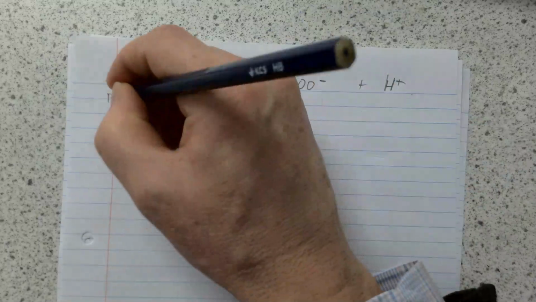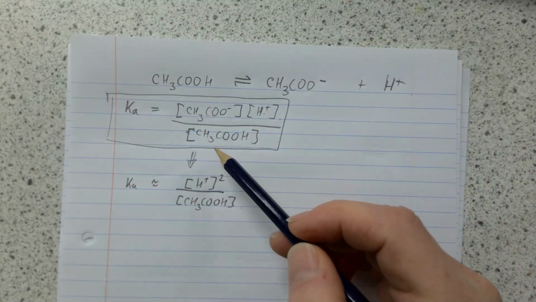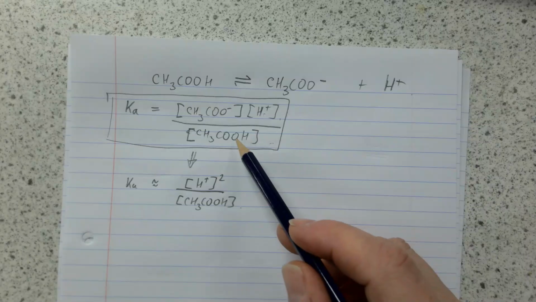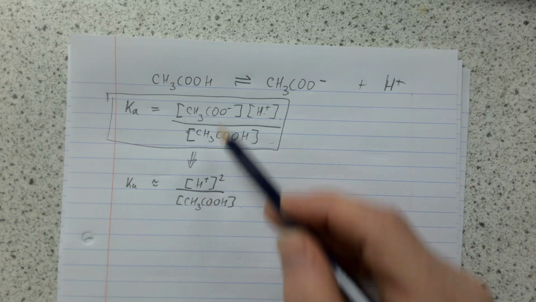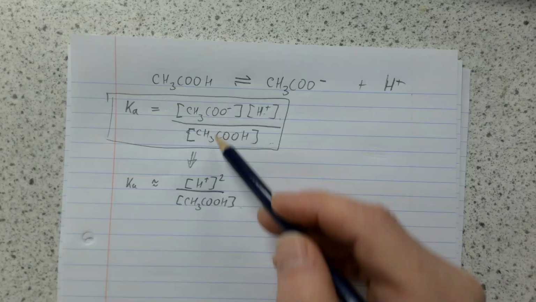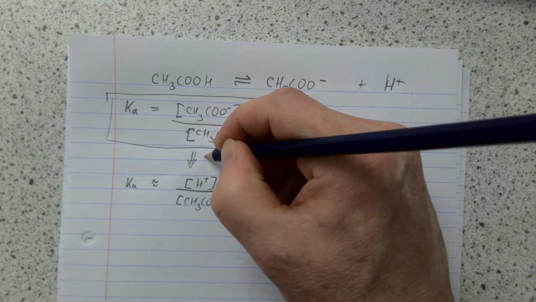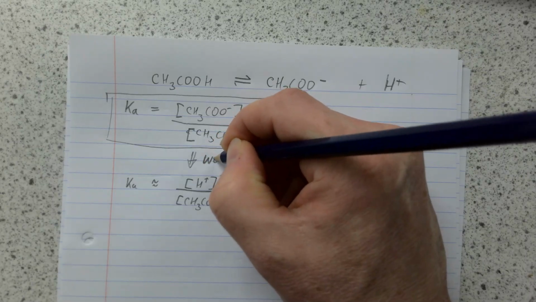And this equation, by the way, we might come to this later today or more likely tomorrow. We'll use this again with buffers. And the assumptions we're making with weak acids do not apply to buffers. So this step here applies only to weak acids. So, weak acid assumptions.